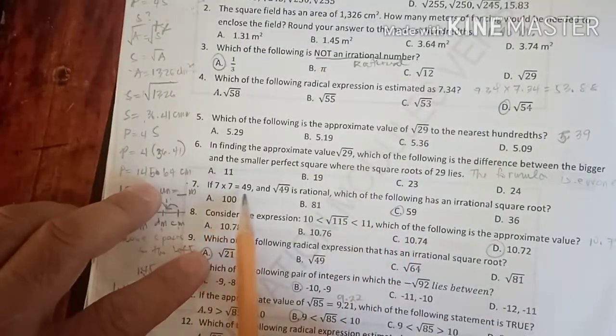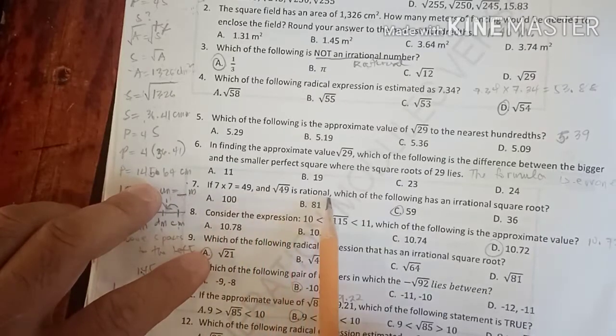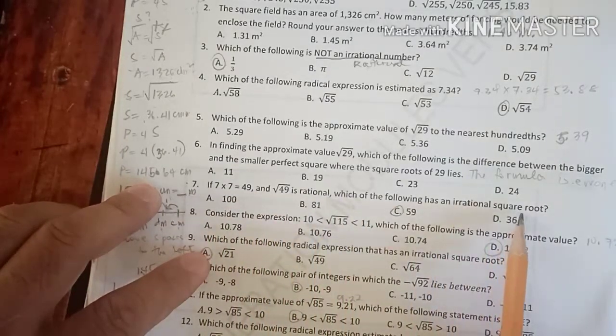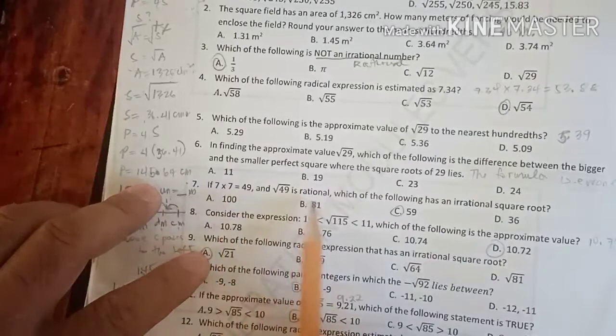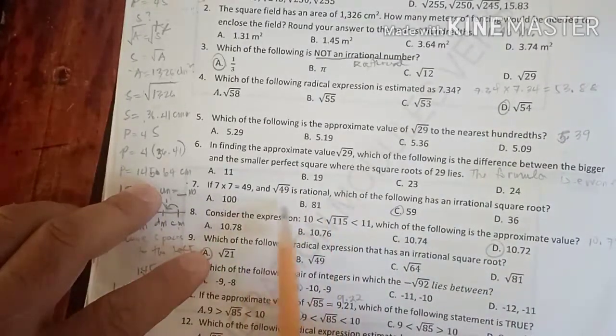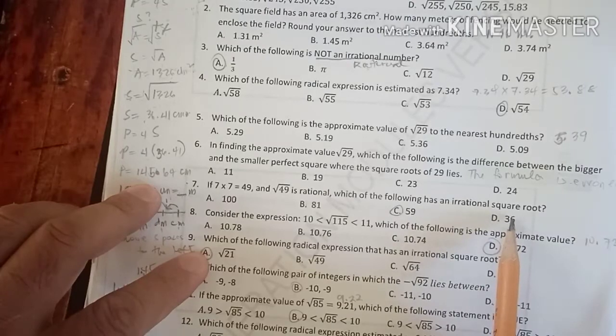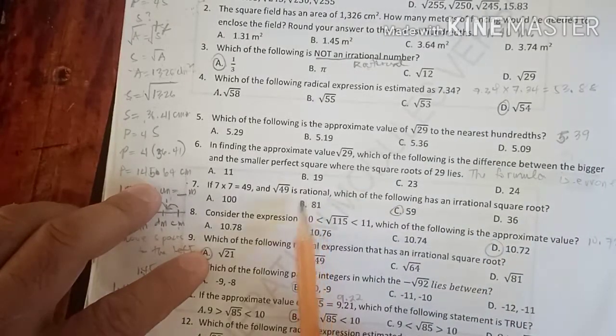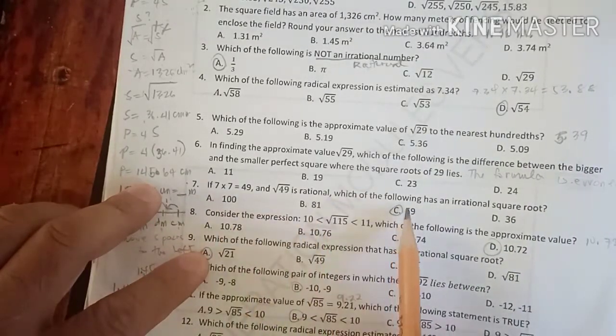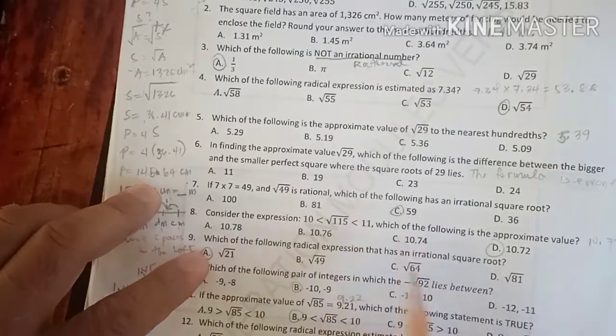If 7 times 7 is 49 and the square root of 49 is rational, which of the following has an irrational square root? All of these choices are perfect squares, and obviously they have a rational principal root. So only letter C, which is not a perfect square number. The answer is letter C.